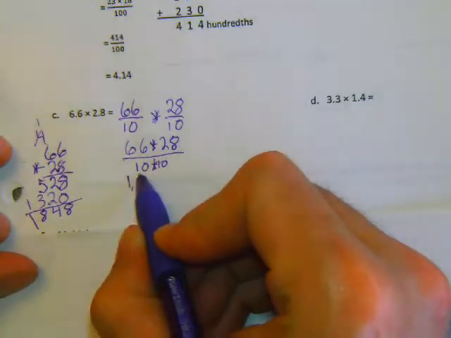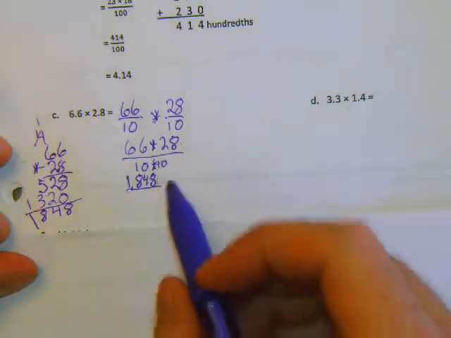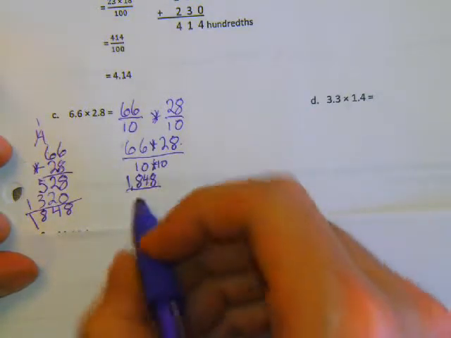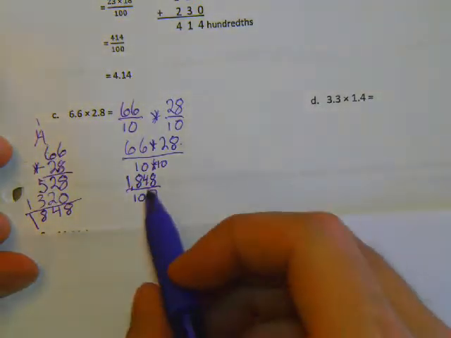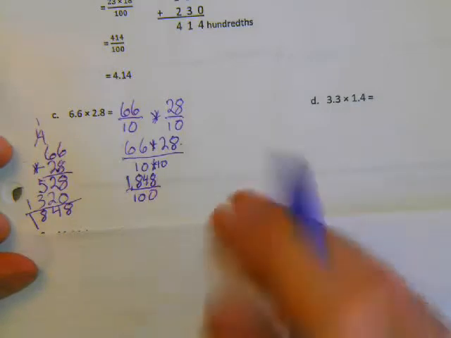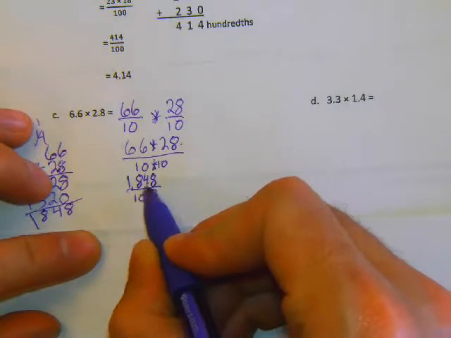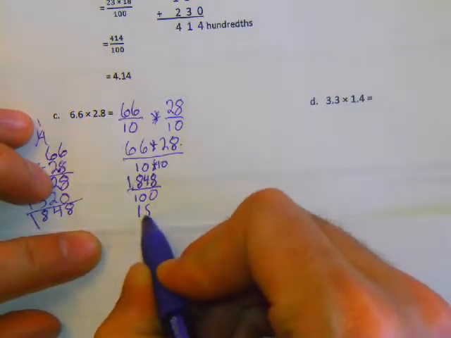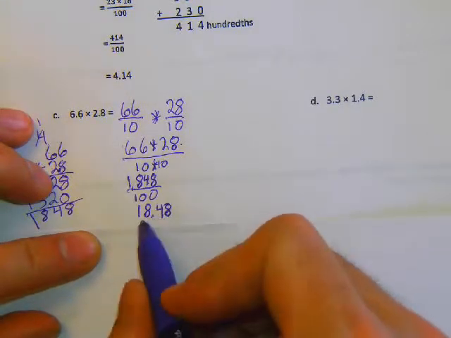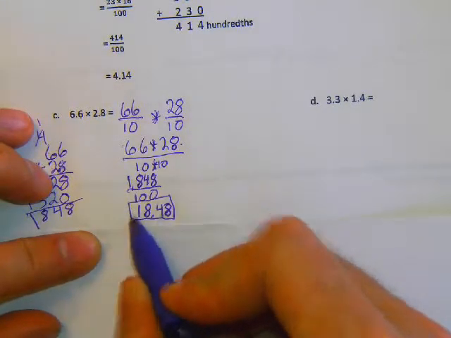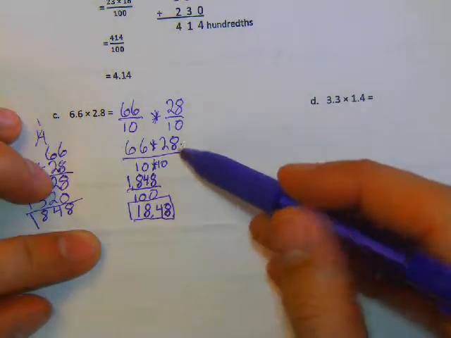And we are going to put our 1,848, which is that multiplication, over 10 times 10 is 100. So now that we have 1,848 hundredths, I know that my hundredths is going to be 2 place values, so my final answer is going to be 18.48 because that ends in my hundredths place. That's the fractional multiplication part.